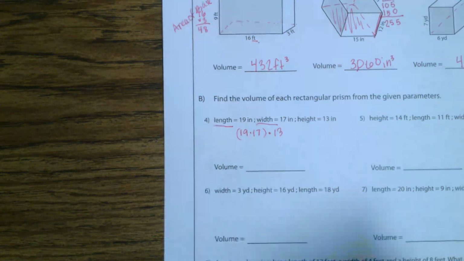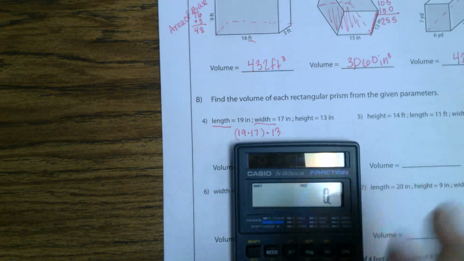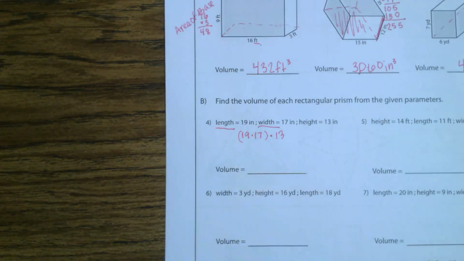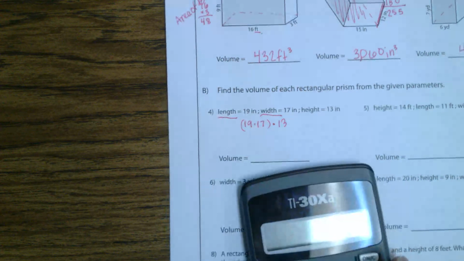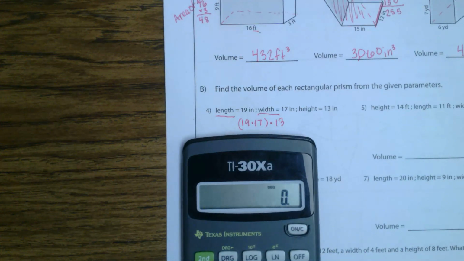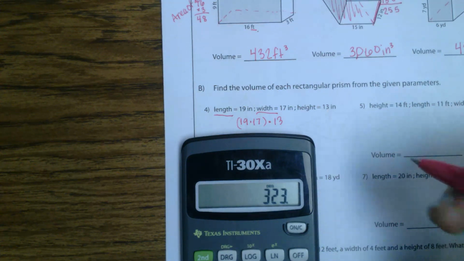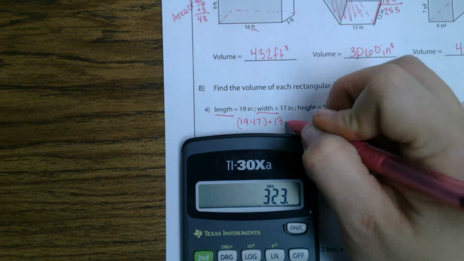I'm going to use a calculator for this. So I have 19 times, I'm going to switch out to a different calculator. I'm sorry. Okay, let's try this one. 19 times 17 is 323.